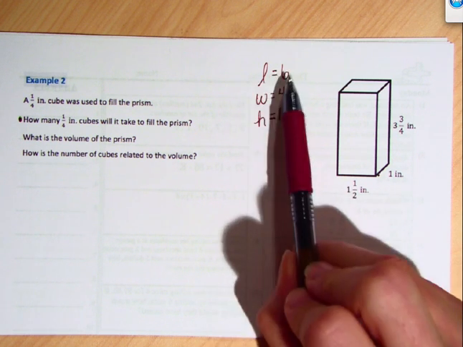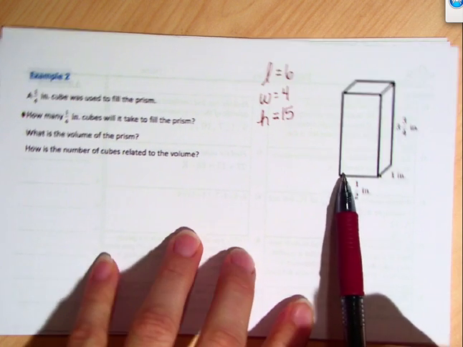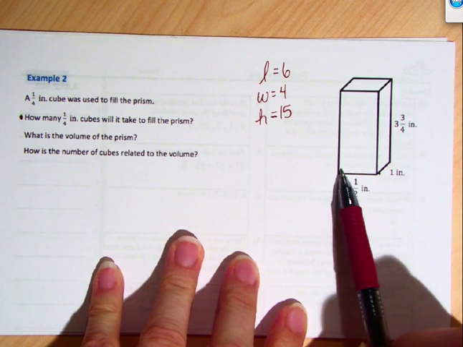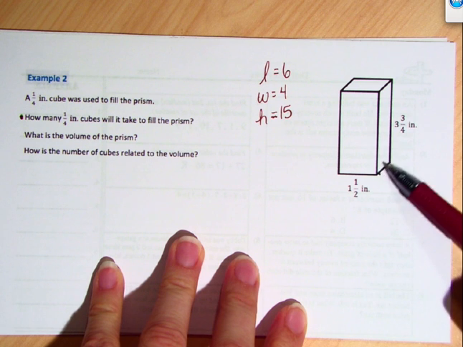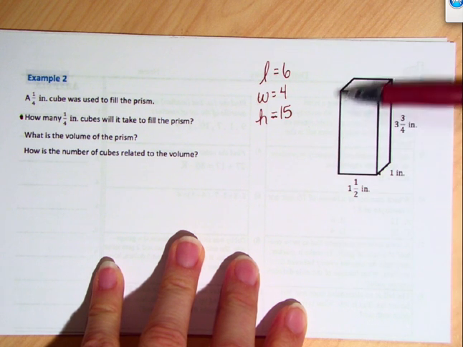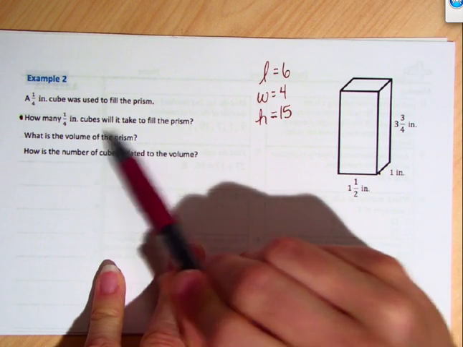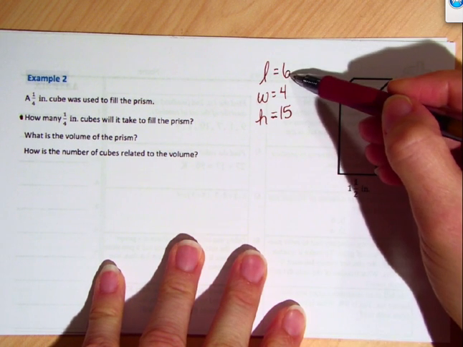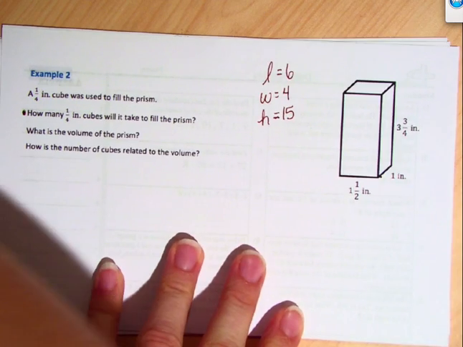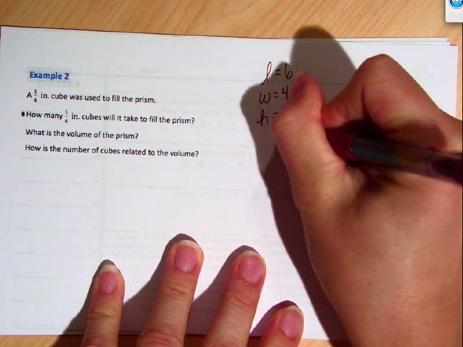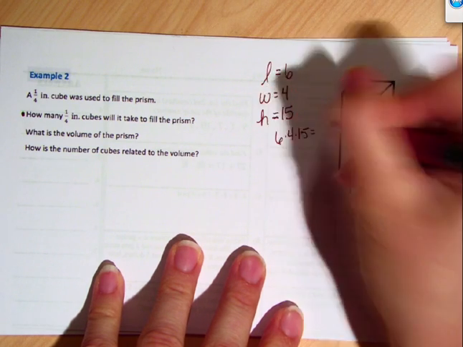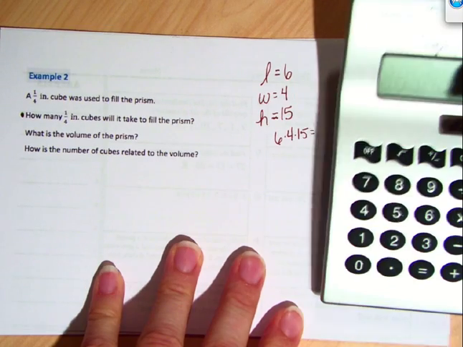So I found how many cubes, so I can have 6 of these new 1/4 inch cubes. I can have 6 cubes here, 4 cubes here, and then 15 going up high. So we want to know how many cubes. Okay, so we're going to need to multiply. 6 times 4 times 15. I'm going to write that 6 times 4 times 15. It's going to give me the cubes. I'm going to work that out on here.